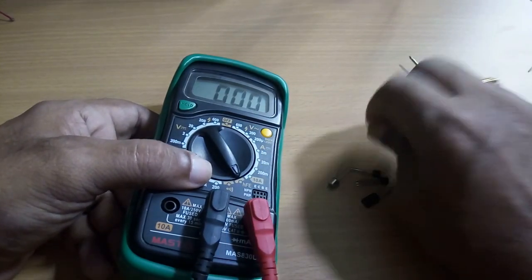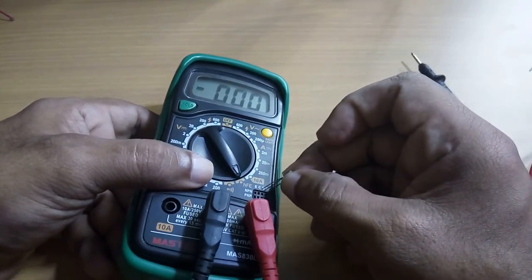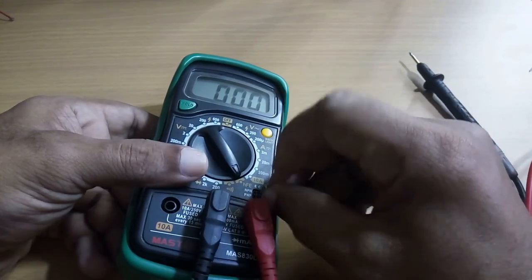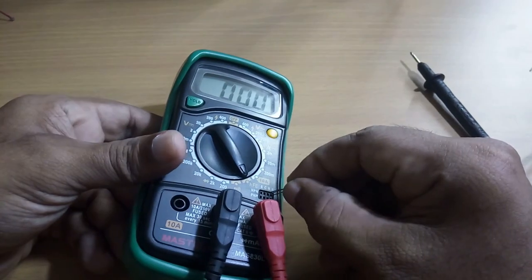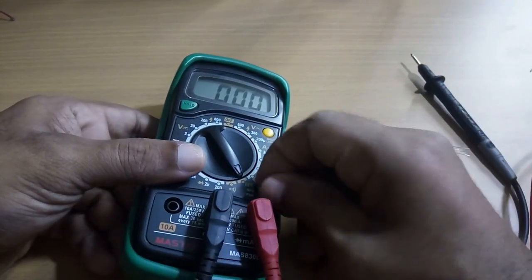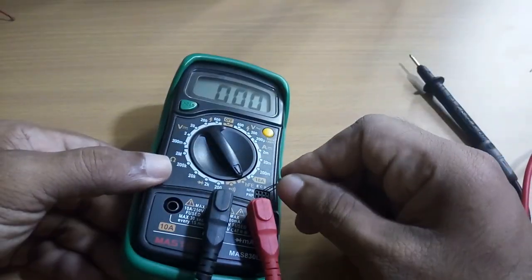And similarly, we'll be able to insert some other transistors also. So this is also an NPN transistor. Just insert it, and we'll be able to know the gain.